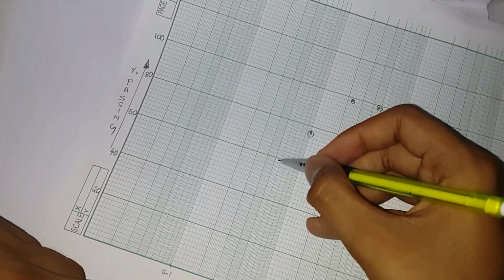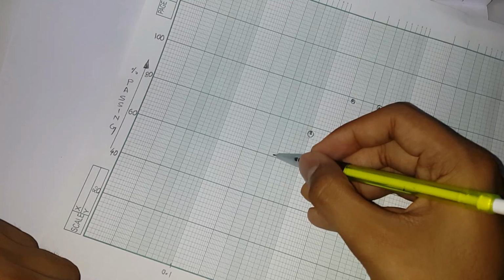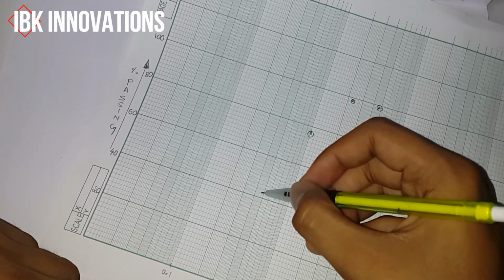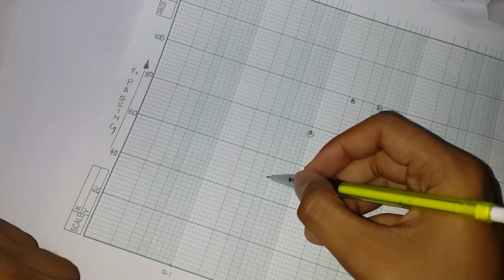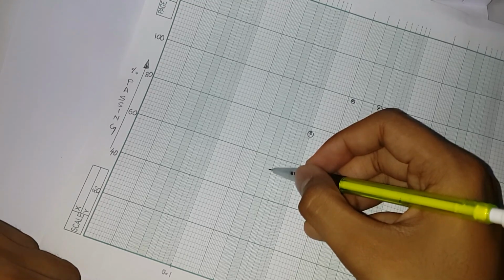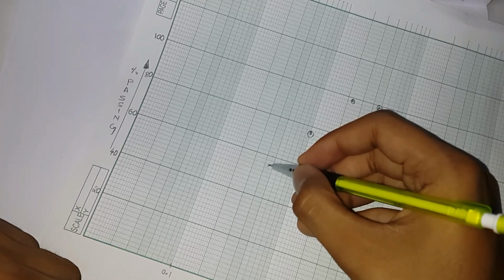On the y-axis we search for 54.95, between 50 and 54.95, somewhere here.